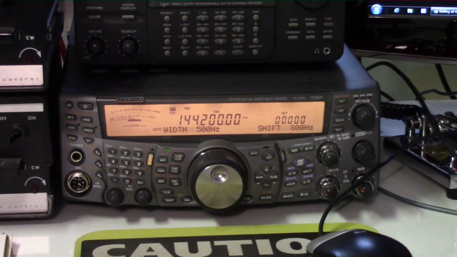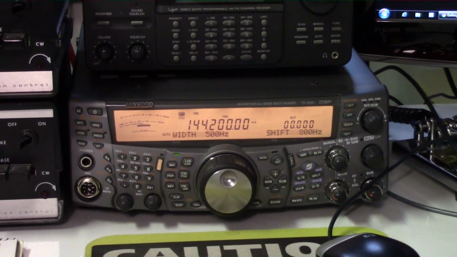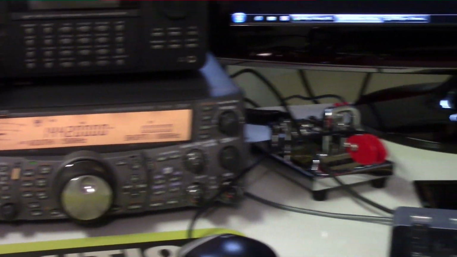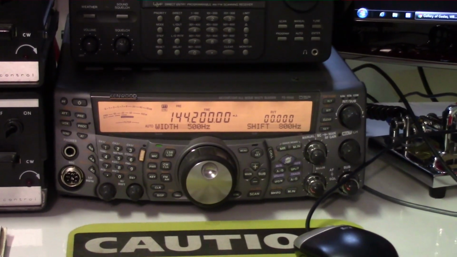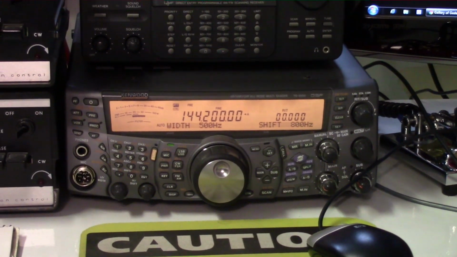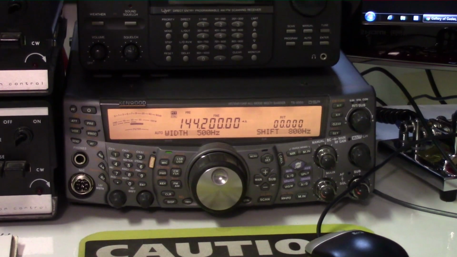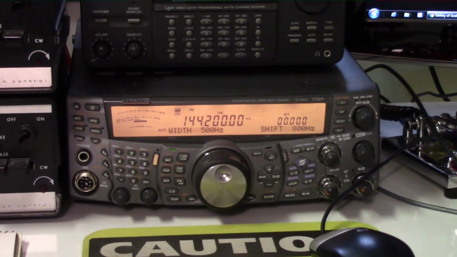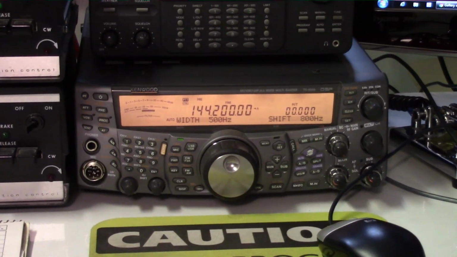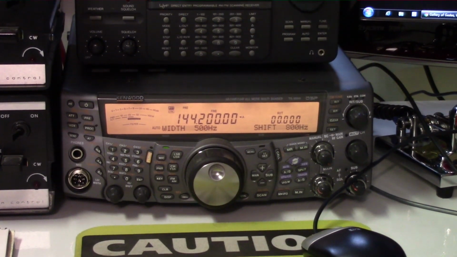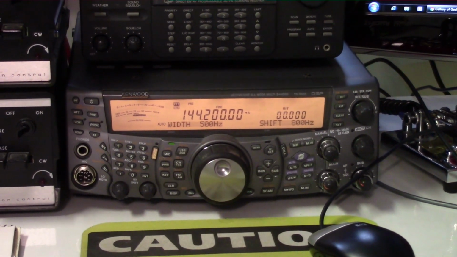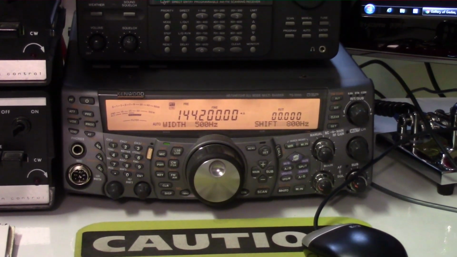I bring that up because, for example, if you go to the ARRL site, there's a very good PDF available, and it explains their test methodology for evaluating radios, and one of the aspects is the receiver sensitivity, and they do define how they measure the MDS.